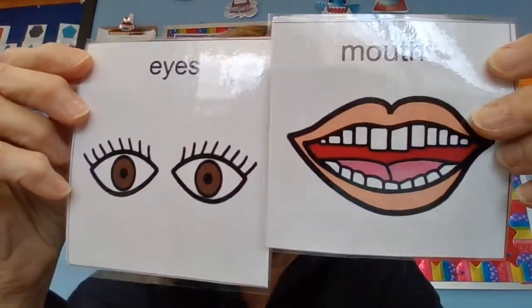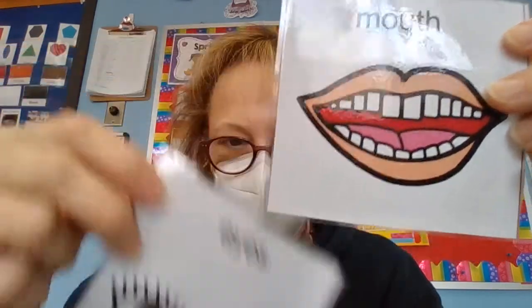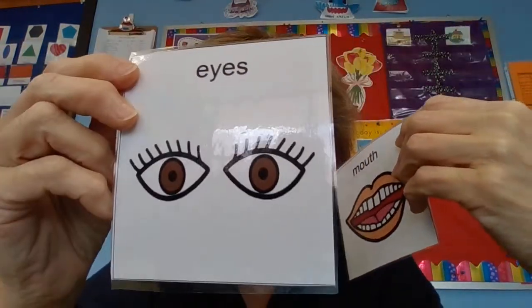And we're going to use the word, these are so little I can't get them apart. See. And remember, do we use our mouth to see or our eyes to see? Which one do we see with? We use our eyes to see. See.